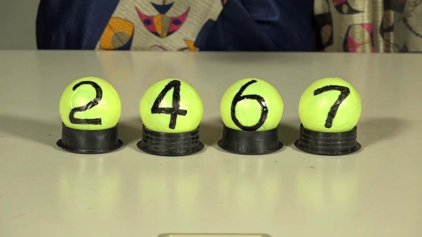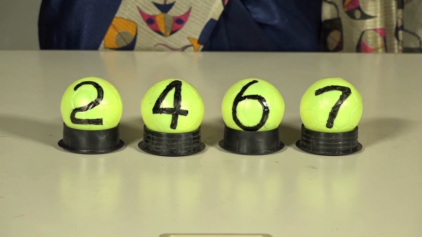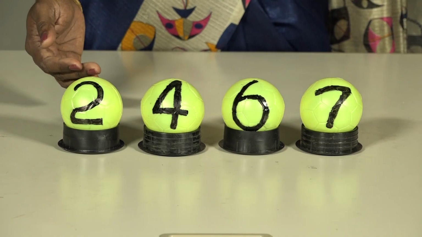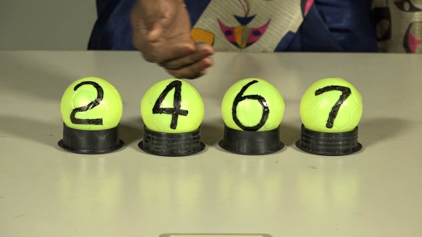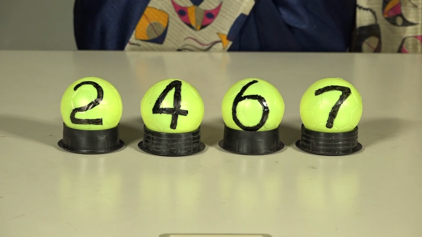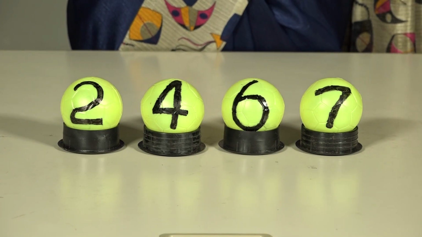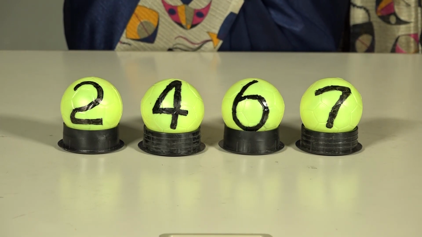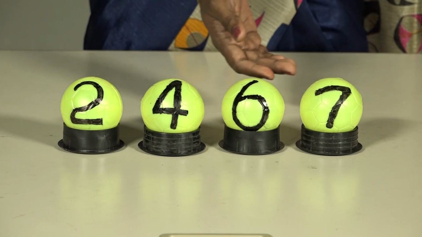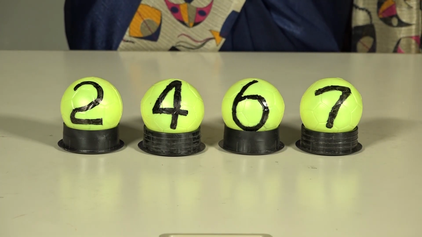So, again, now you have to start from the beginning. Here, you have only 1 ball. That is number 2. So, these 4 balls are now in ascending order. The beauty behind this process is you have used bubble sort to order these 4 balls.